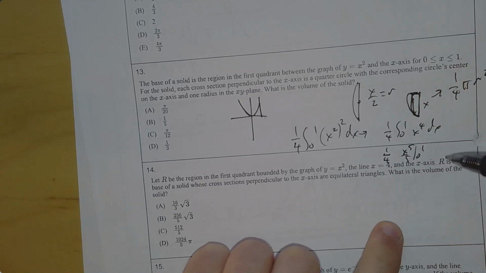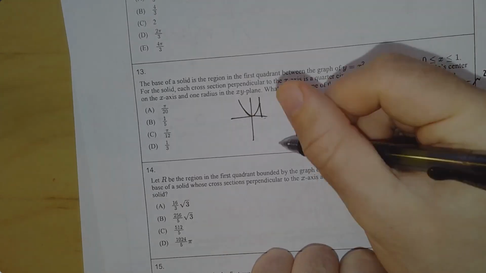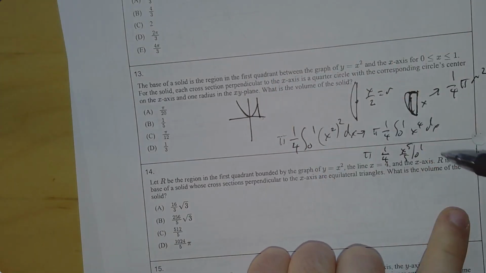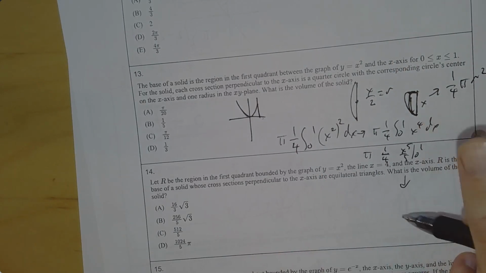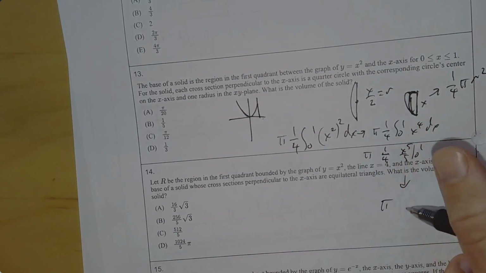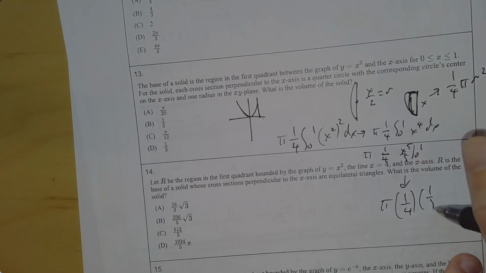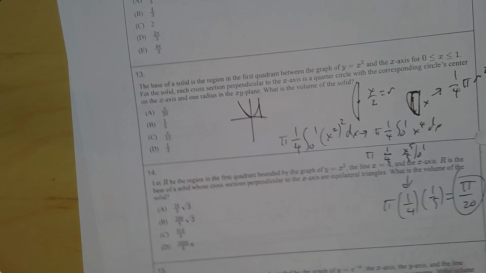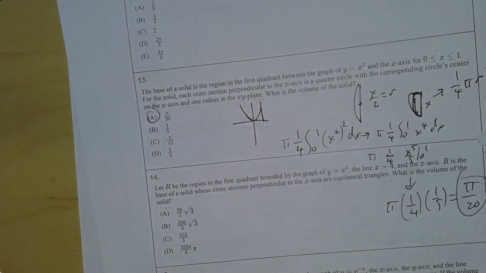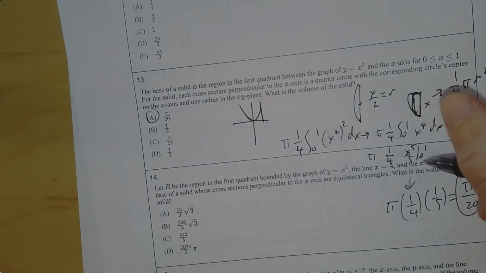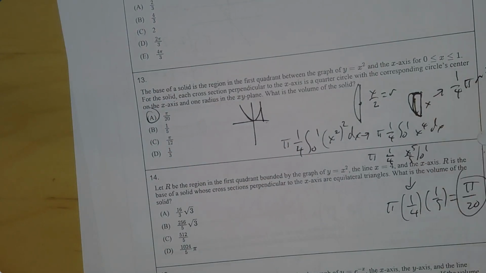Plug in the 1. Oh, there's a pi out here, by the way. Pi. And it's just a 5th there. So what you end up with is pi times 1/4 times 1/5, which is pi over 20. That's just A. The 0 doesn't matter, because when you plug in the 0, it cancels out.